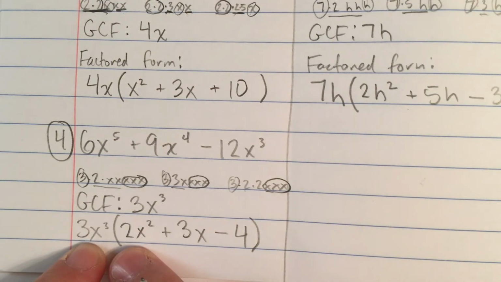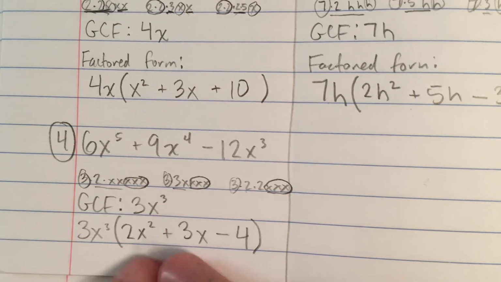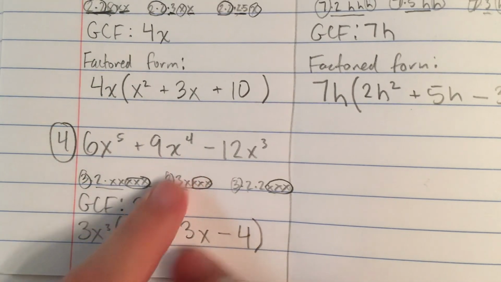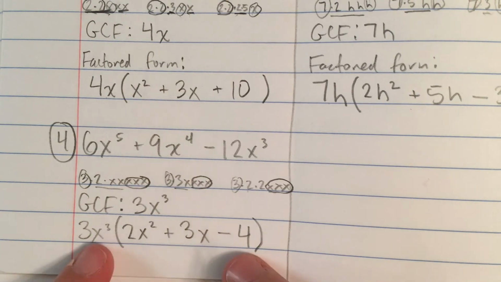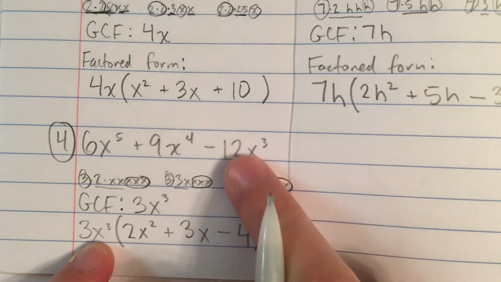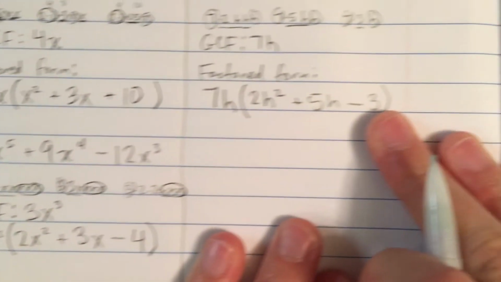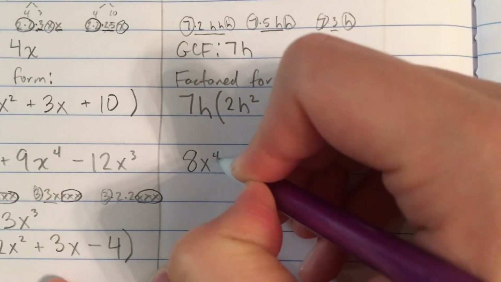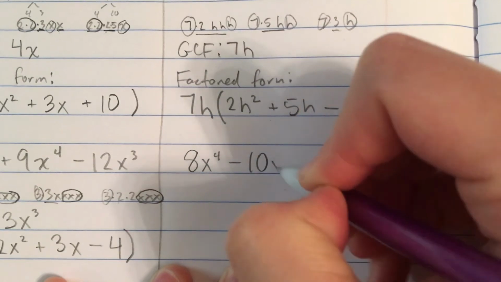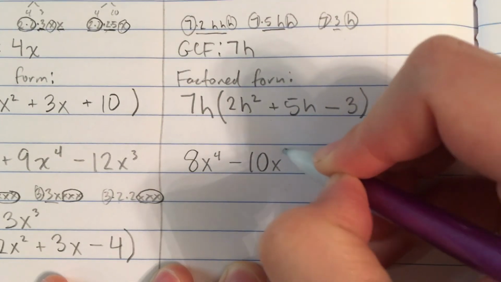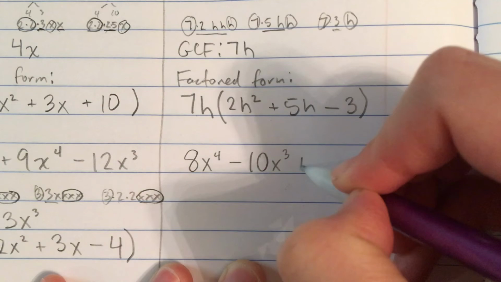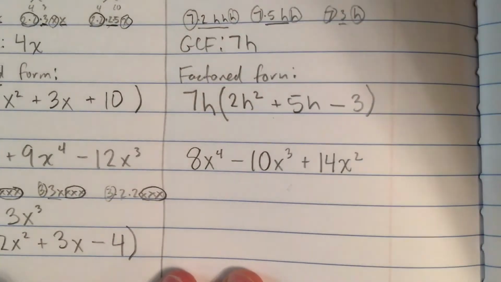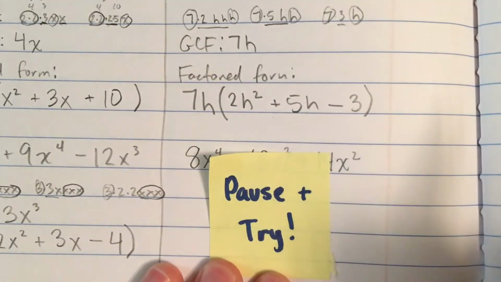And as always, check and make sure it multiplies. 3x cubed times 2x squared is 6x to the 5th. Good. 3x cubed times 3x is 9x to the 4th. Good. And 3x cubed times minus 4 is negative 12x to the 3rd. Good. I'm set. You're going to try this one, and then you'll get back into your online problems. Go ahead and pause and try that one.